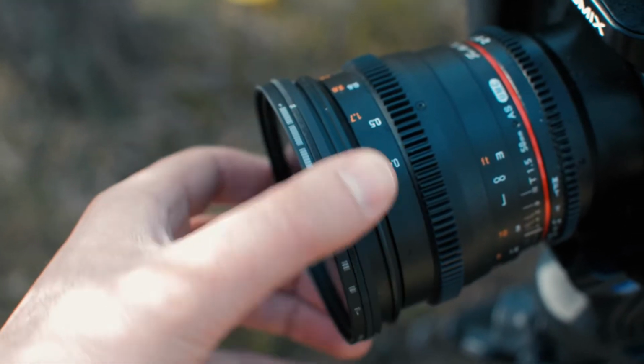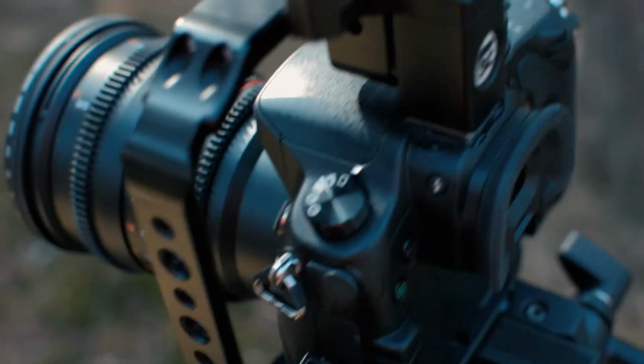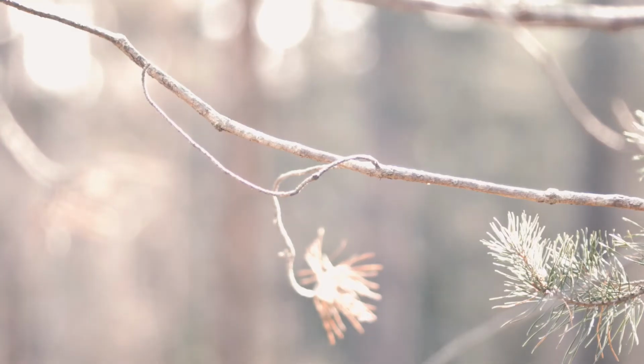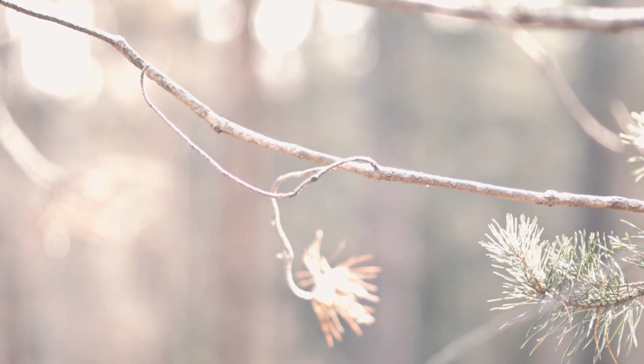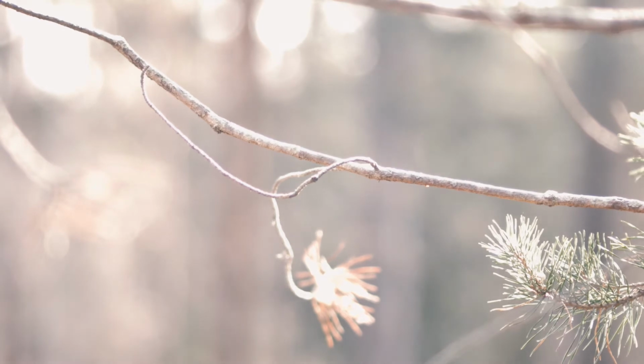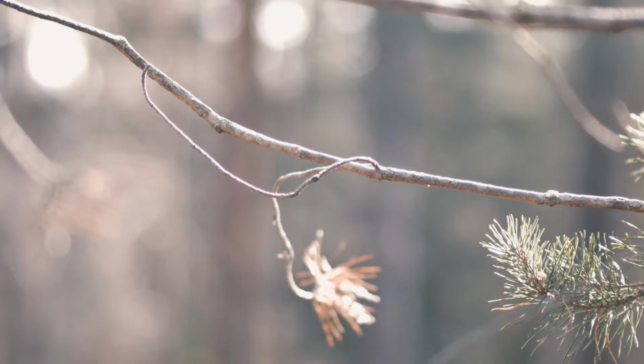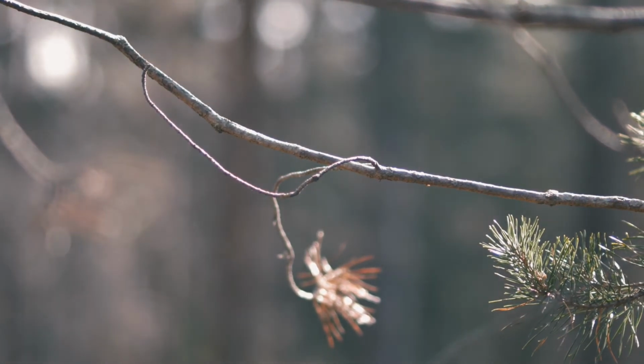So in this case we see that I use a 50mm 1.5 lens, which is really wide open, and without a filter I have too much light, but with a filter I can decrease the amount of light and it gets very nice, to the level I want to have.